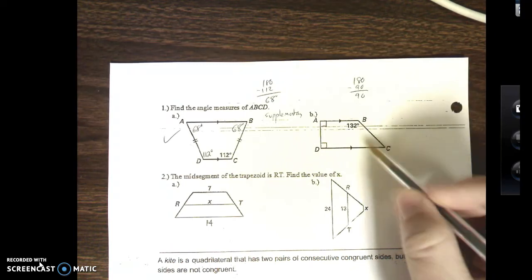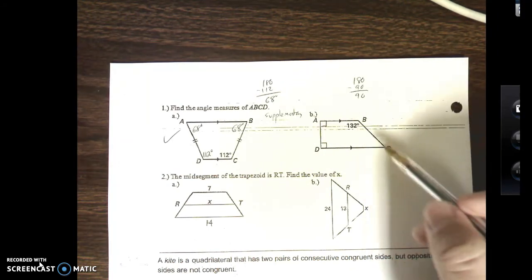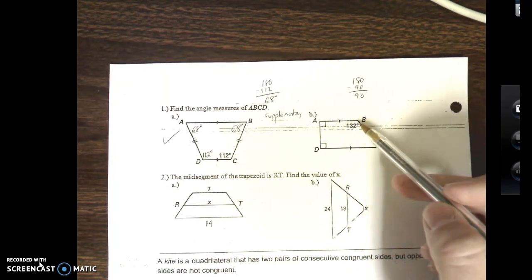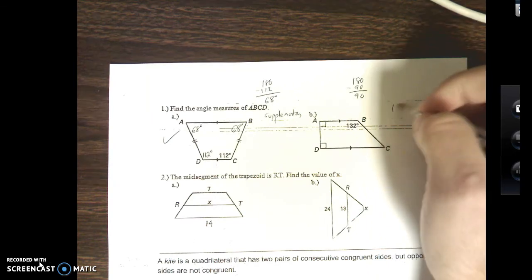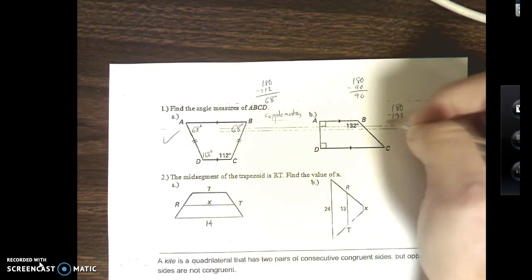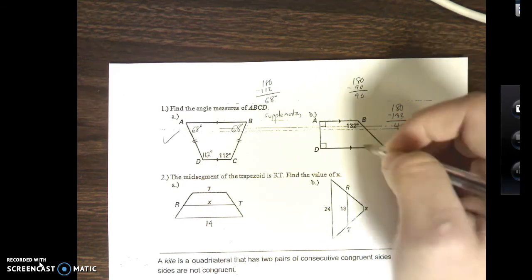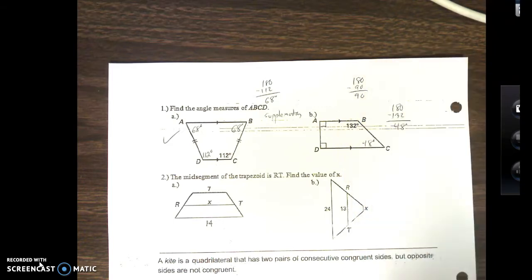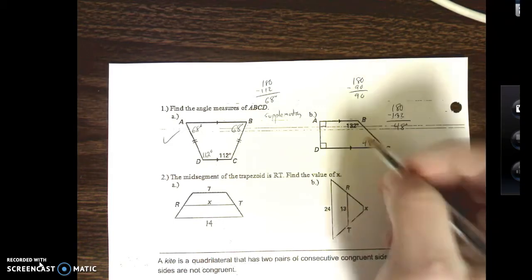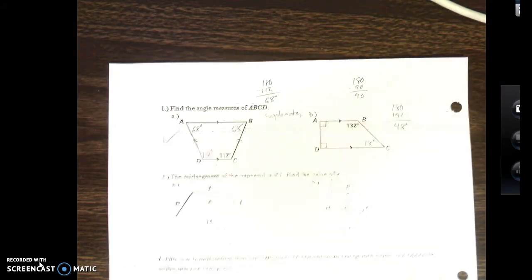All right, so now over here, how do I find this one? Well, it's the same idea. Here are my parallel sides. Here are my opposite angles. I can do 180 minus 132. Seems to be a common trend, I know. 48 degrees, 48 degrees. Okay, boom, got it.